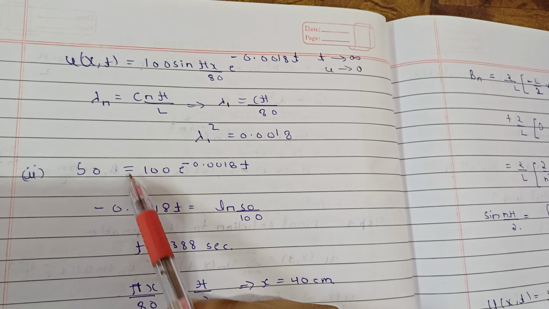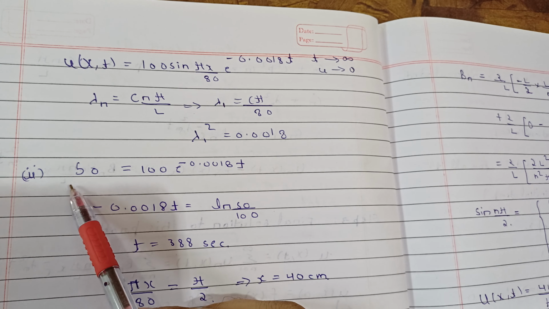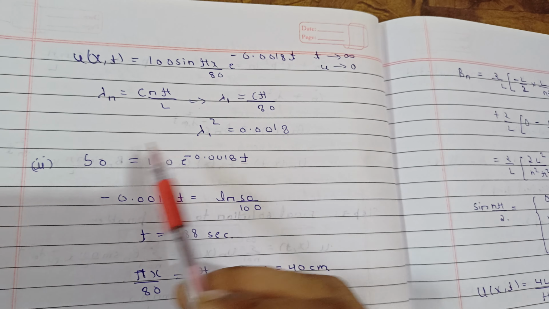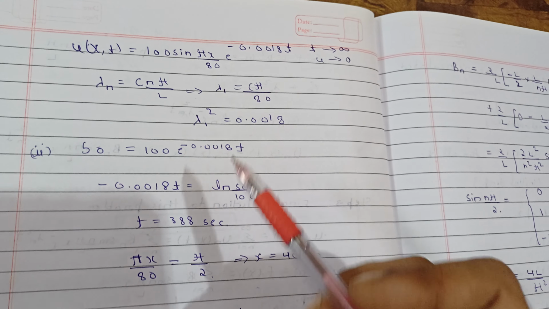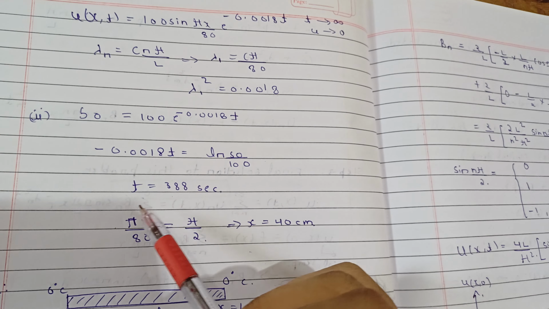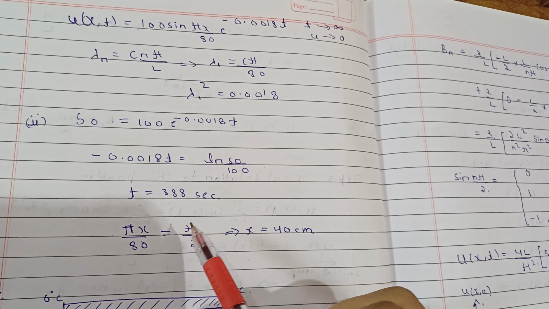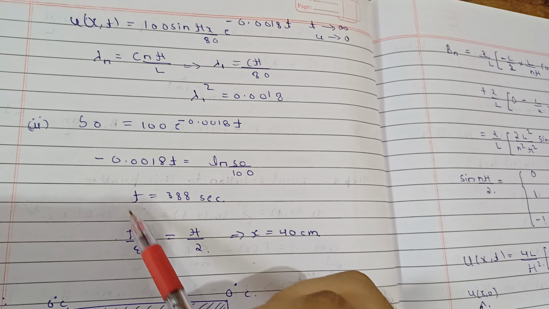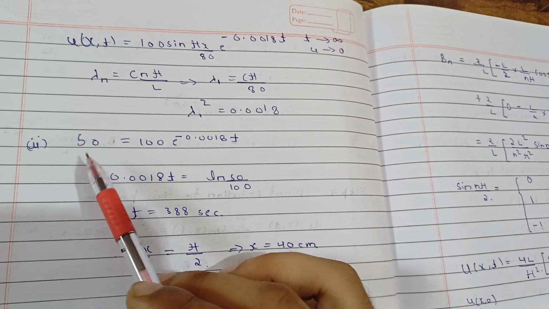Now this maximum temperature is reduced to 50. At what time? We can find the time from here. Take the log, it will give you this, and time will be calculated as 388 seconds. So at this time, the maximum temperature will reduce to this.